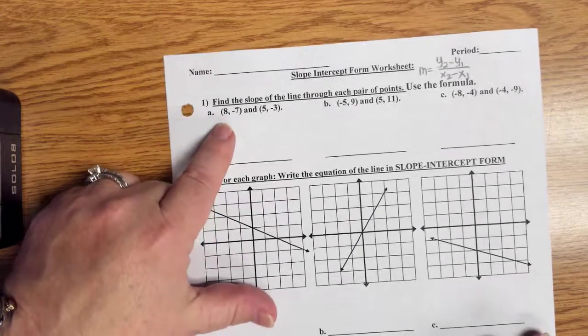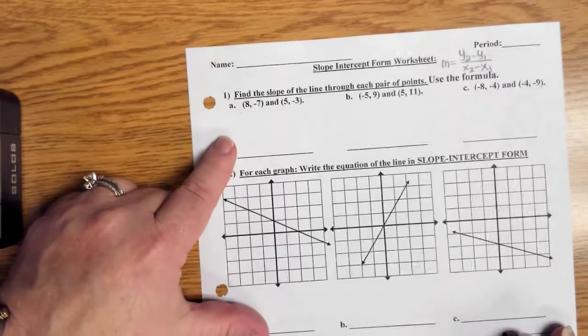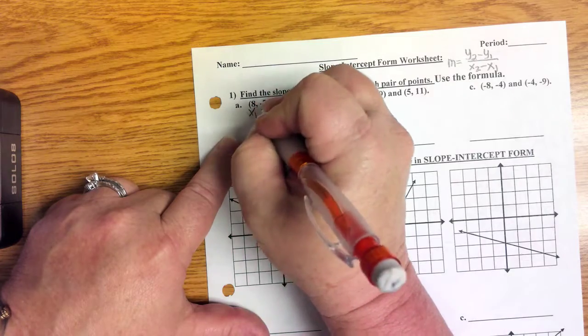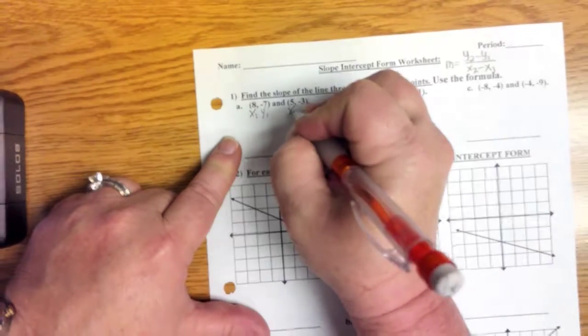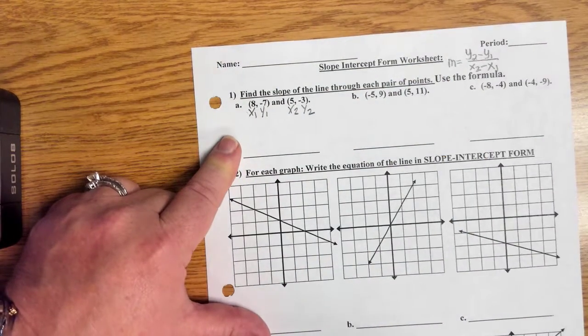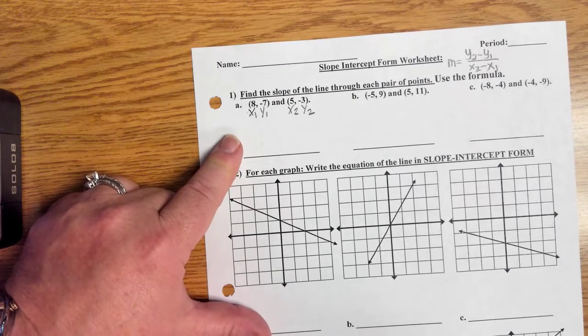Okay. So now I need to come to my points. And I have to designate what? X1, Y1, X2, Y2. Okay. Now I'm ready to write it.